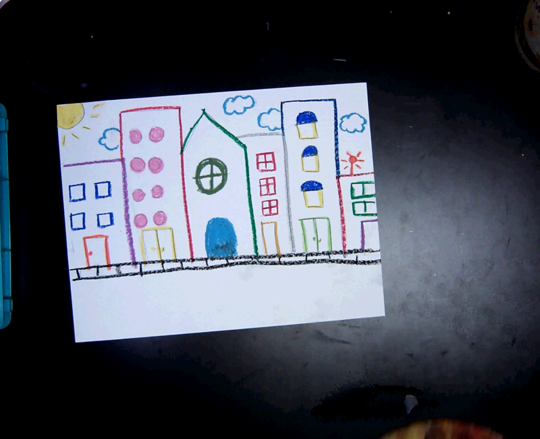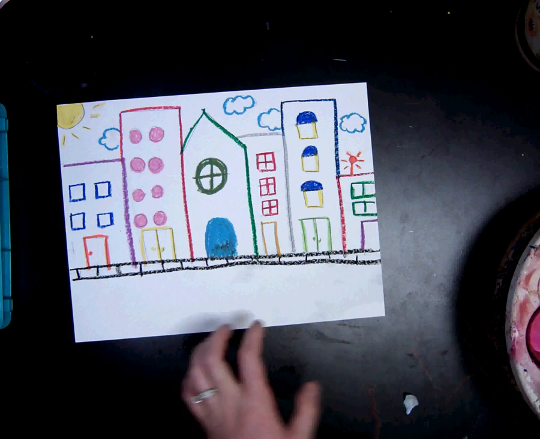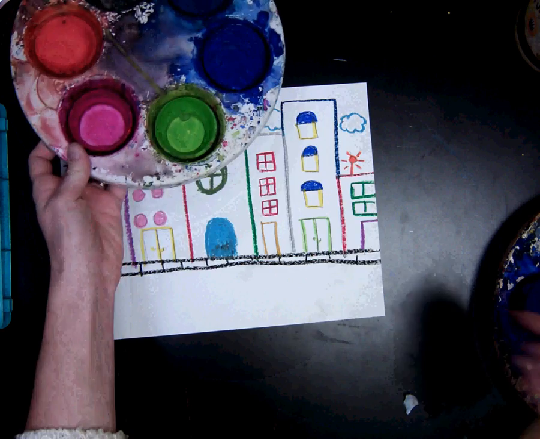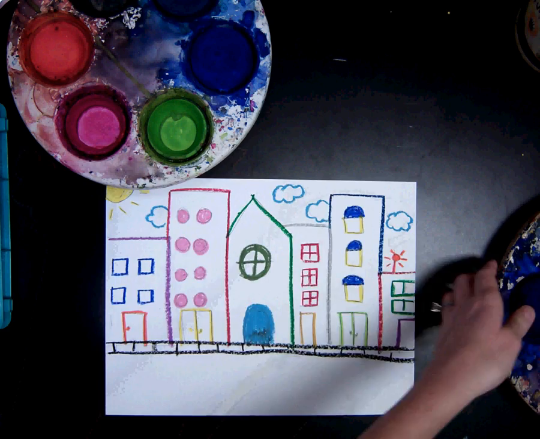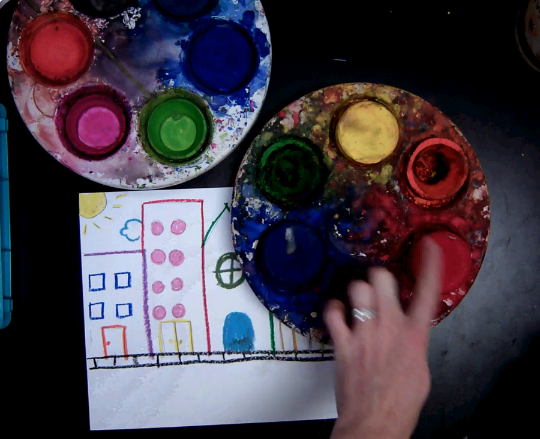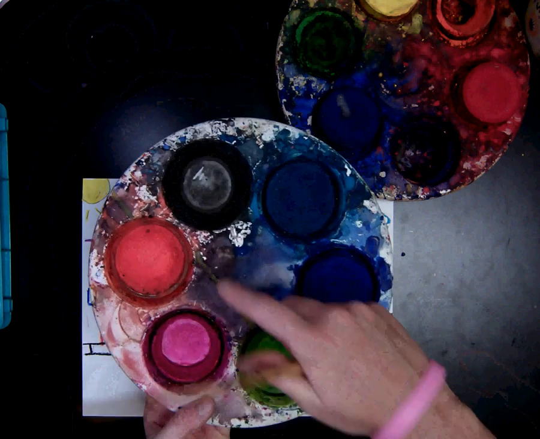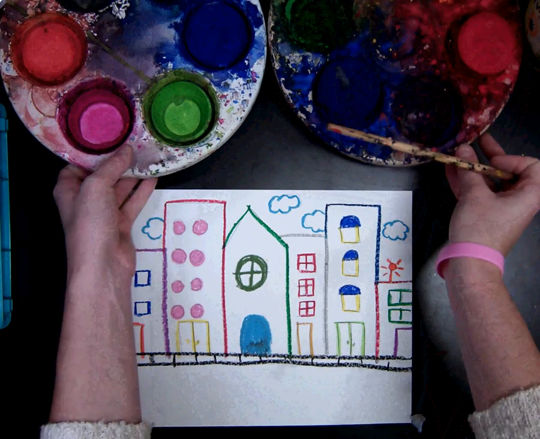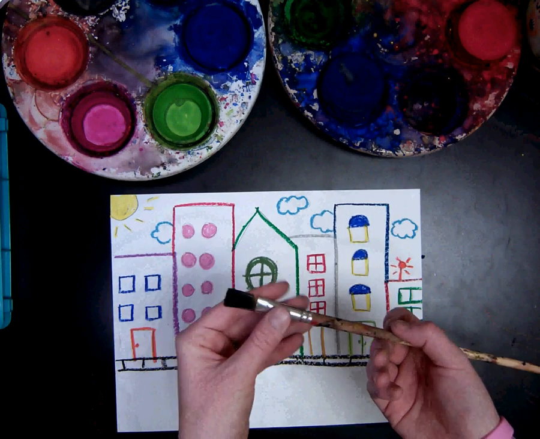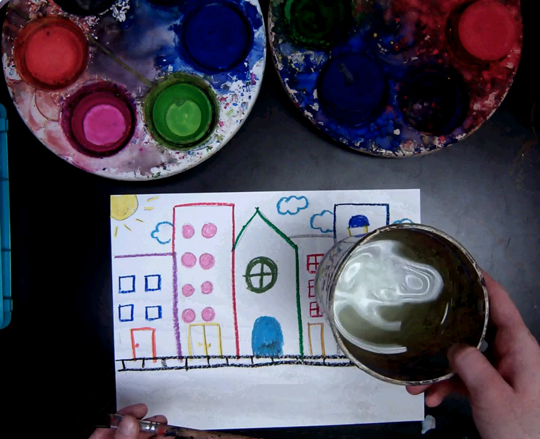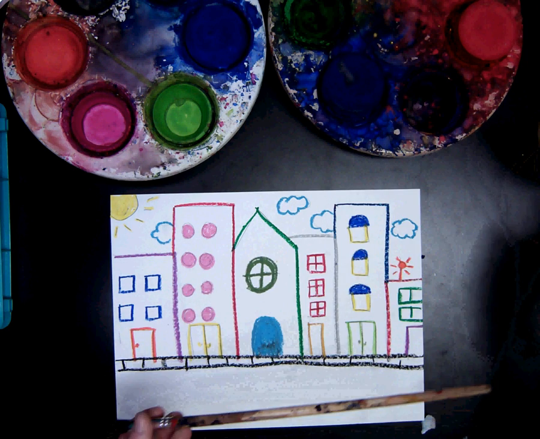Now we are ready to paint. At your table, you are going to get 2 sets of paint. You're going to get the primary colors and the secondary colors, and then you're going to get some of the intermediate colors as well as black. You're also going to get a paintbrush and a water bucket to share with the person next to you.